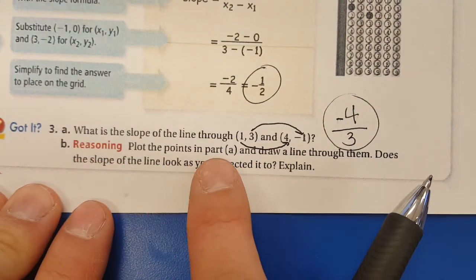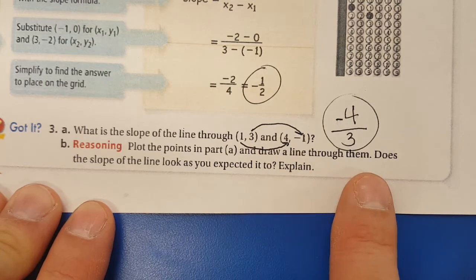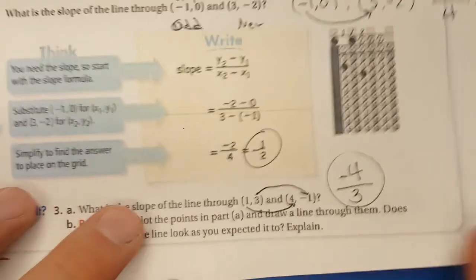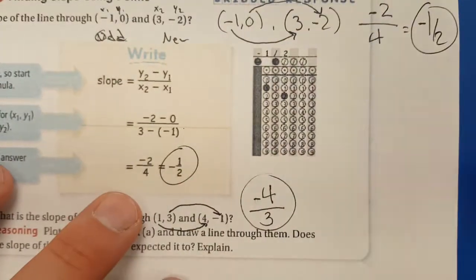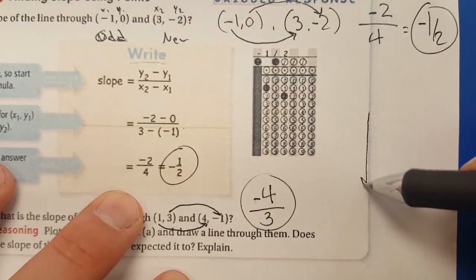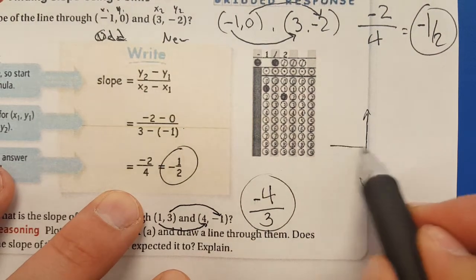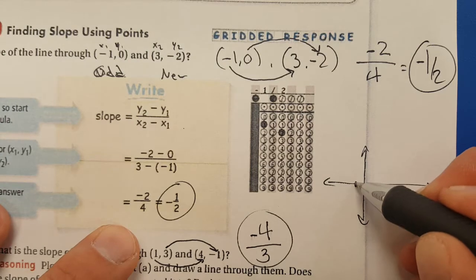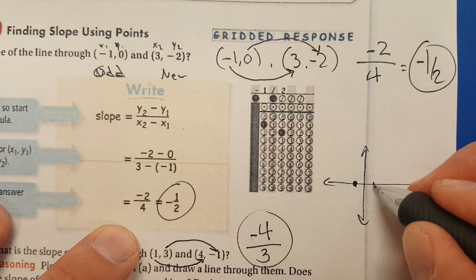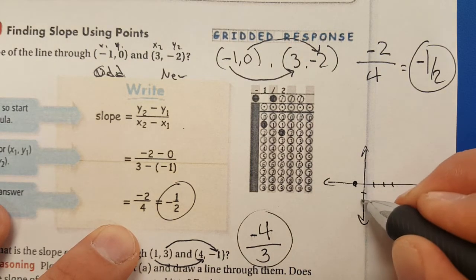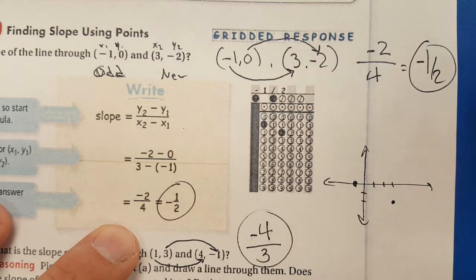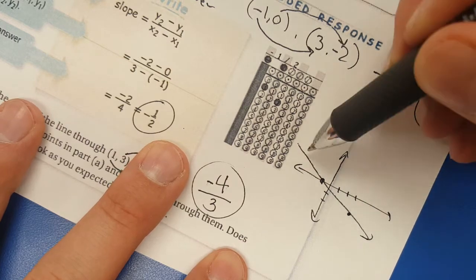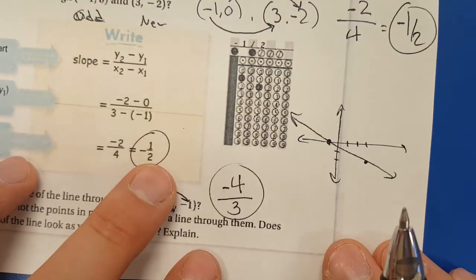B. Plot the points in part A and draw a line through them. Does the slope of the line look like you expected it to? It's the slope of negative 1/2, right? Well, let's go ahead and sketch a little graph here really quick. I'm going to use this line to help myself out. See, the coordinate points were negative 1 and 0, so you go there. 1, 2, 3, and negative 2. Excuse the bell. Draw a line through them. I'll try to draw a straight line best I can. Okay, not too bad.